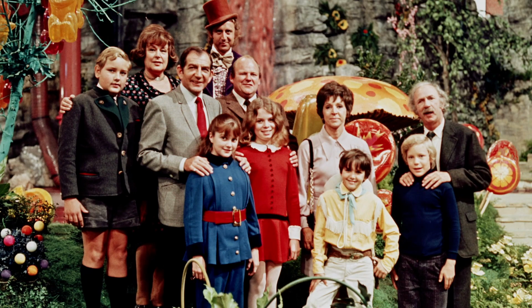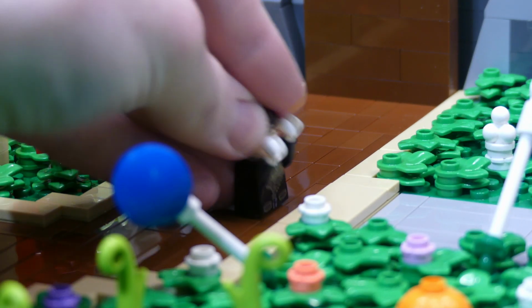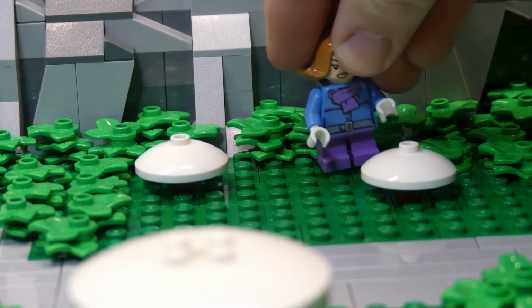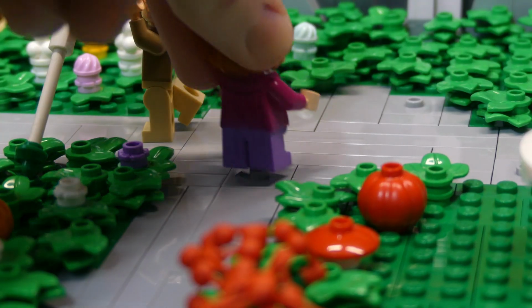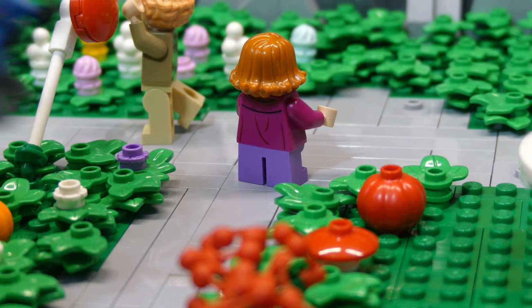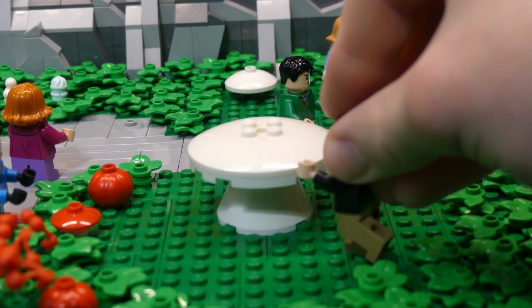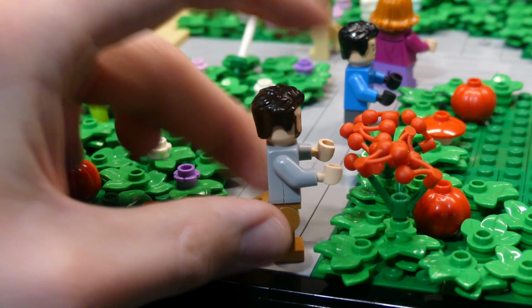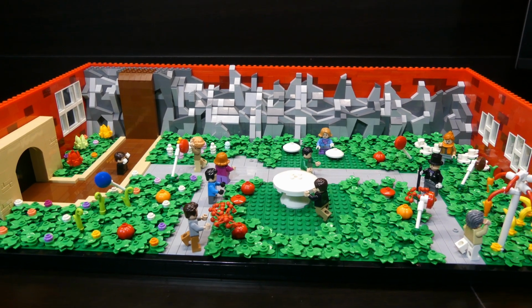But first I had to actually create some figures. So I created the 5 kids, the 5 parents, and Willy Wonka, and now it was time to add all the figures to the build. And now that I added all the figures, it was time for the final shots.